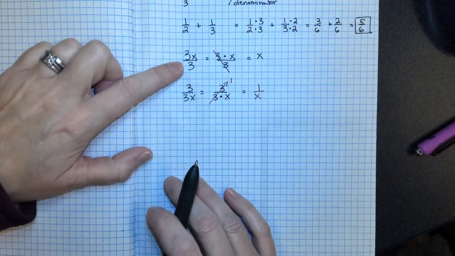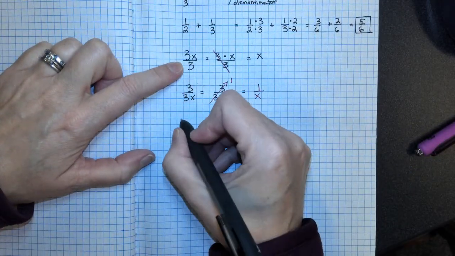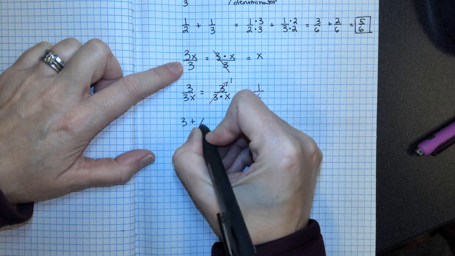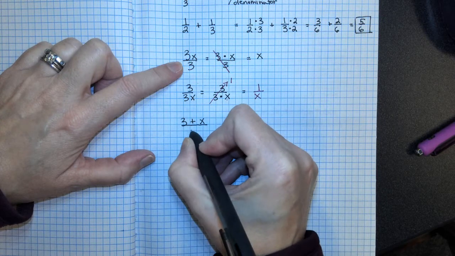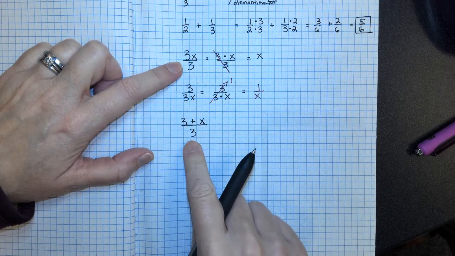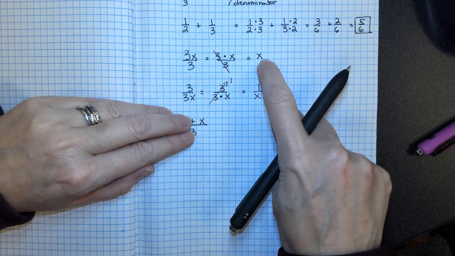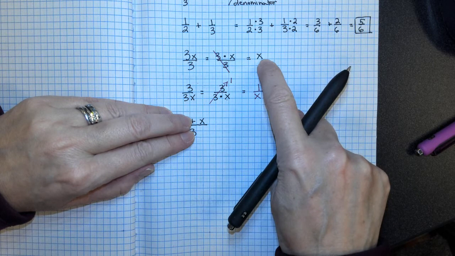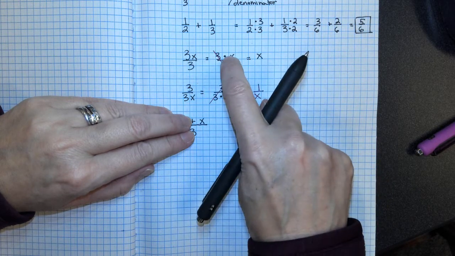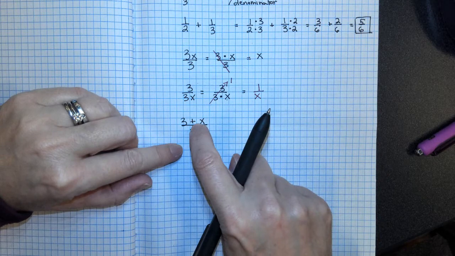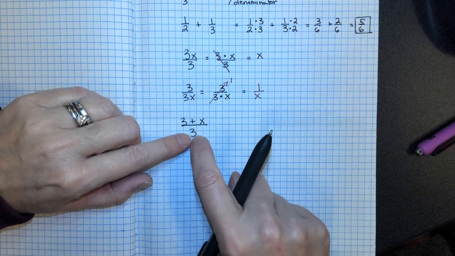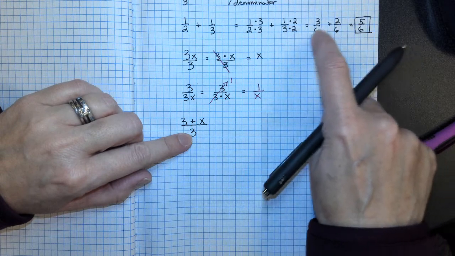Now, using this particular equation, what if I did 3 plus x divided by 3? Some of you are then crossing out this 3 to get that x. But I want you to stop and think a second. This was multiplication, and this is addition. That doesn't make any sense. In fact, this addition looks more like what's happening here.